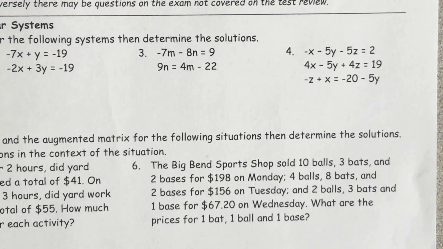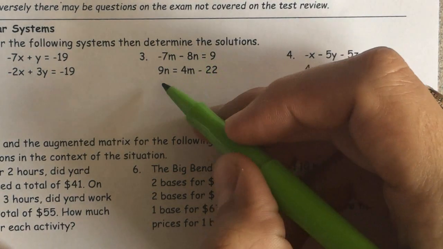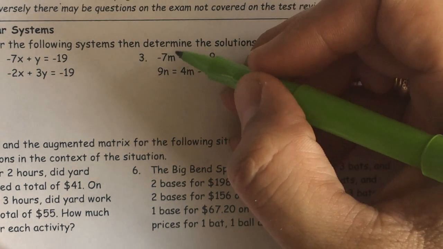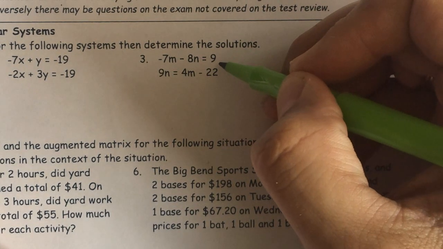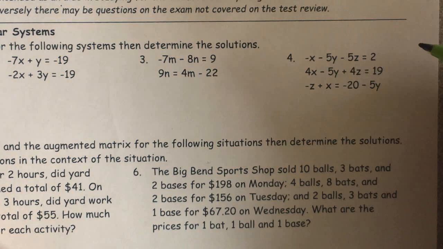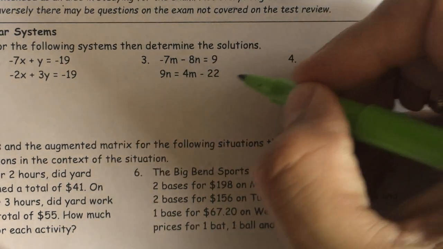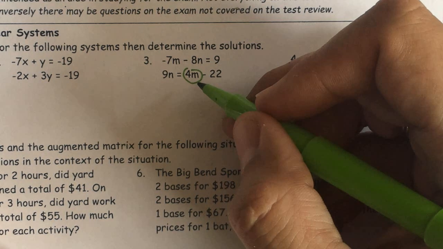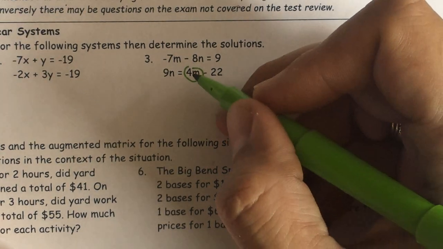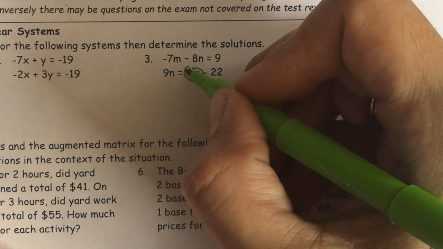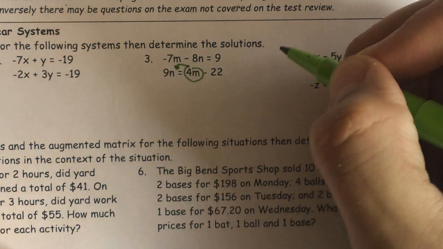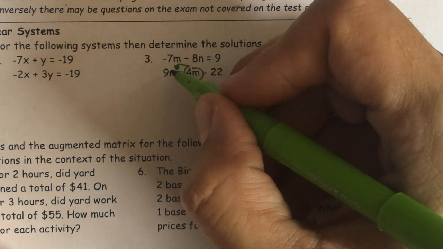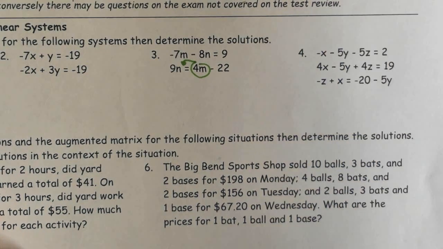Alright, first things first, we need to make sure they're in the same order. This one has m, n, then a constant after the equal sign. This one is not written like that, so we're going to have to move this one over. Since it's on the wrong side, I'm going to move it over here. It needs to go behind the n, and when I change it over, it's going to become negative.